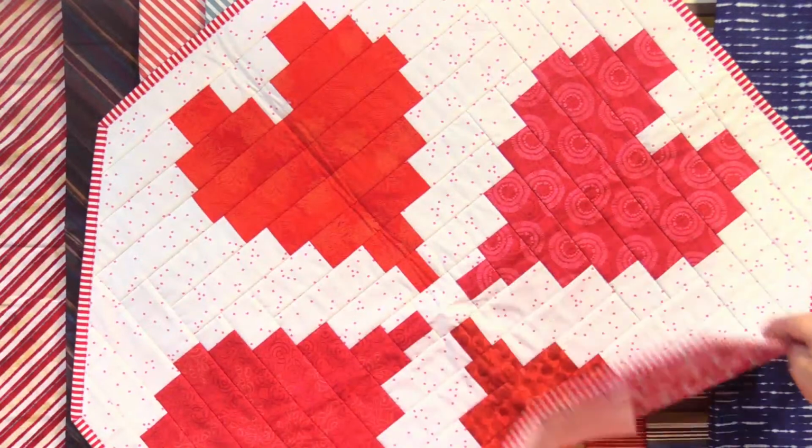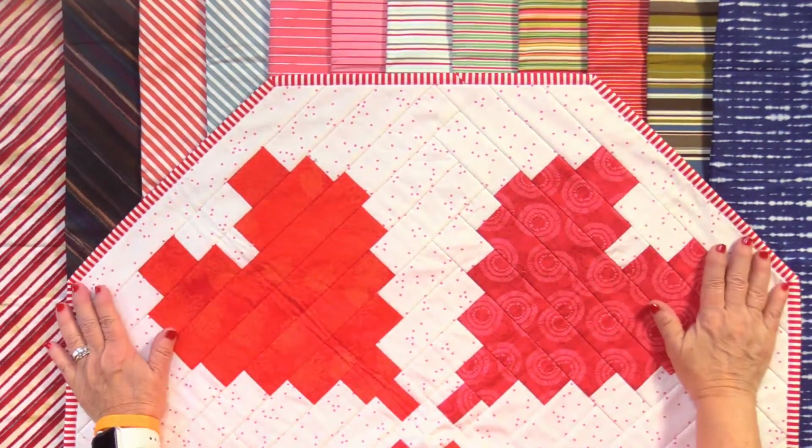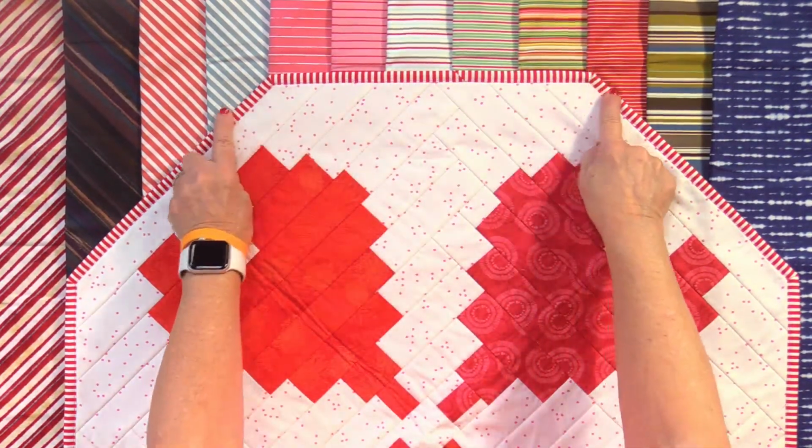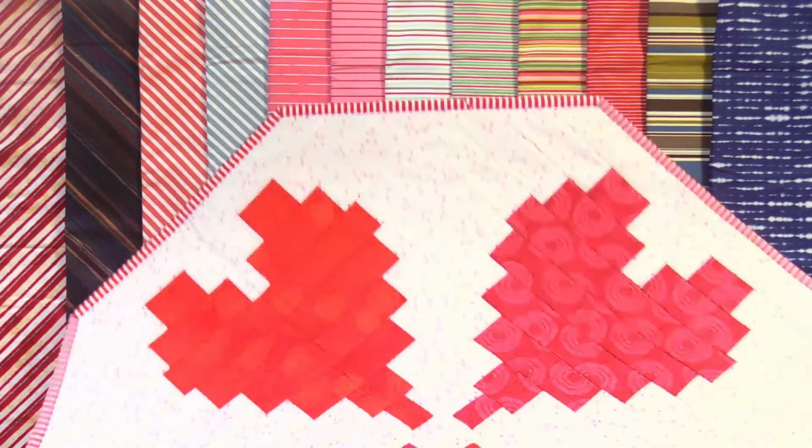And finally, I've got a big table topper, and this is called True Hearts. This topper has the heart shapes and then the stripe that is so fun and finishes this really well. So if nothing else, grab some of these stripes and put them in your stash for when you are in need of something fun for binding.